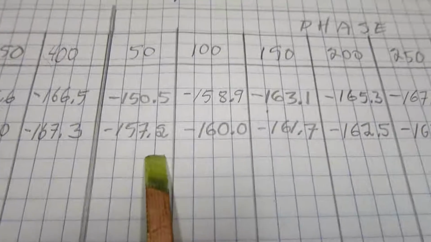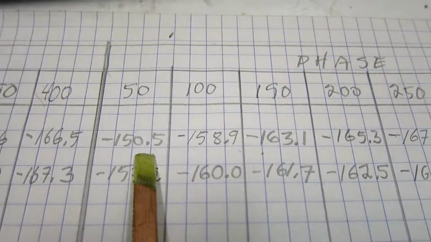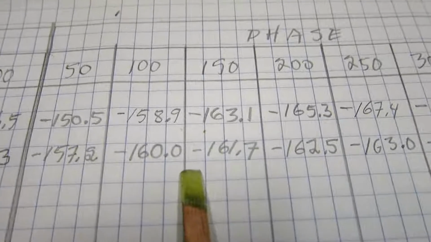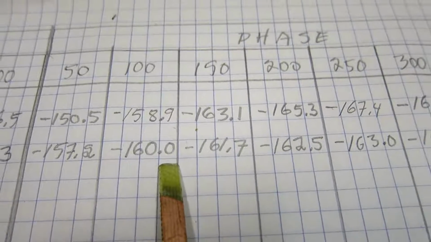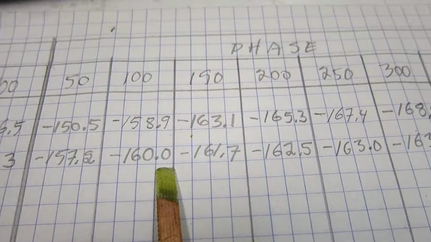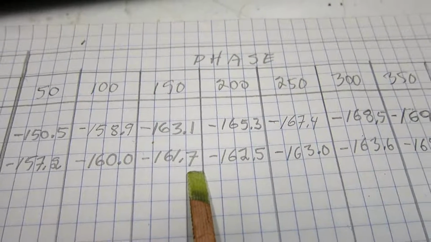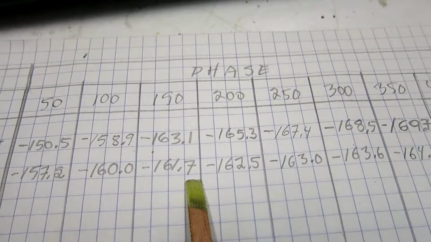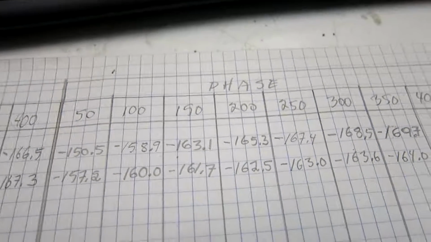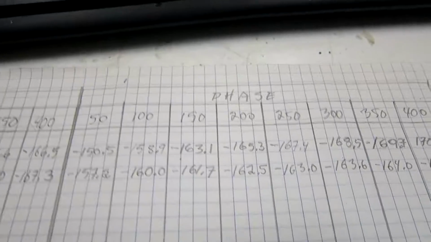For the phase noise here, at 50 Hertz, the Wenzel is 7 dB better. At 100 Hertz, it's only about 1 dB better. At 150 Hertz, my oscillator is better than the Wenzel oscillator. So this is something to remember.